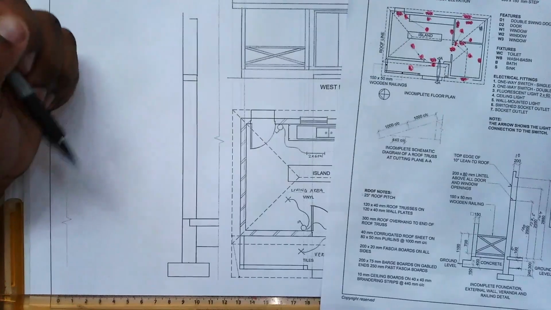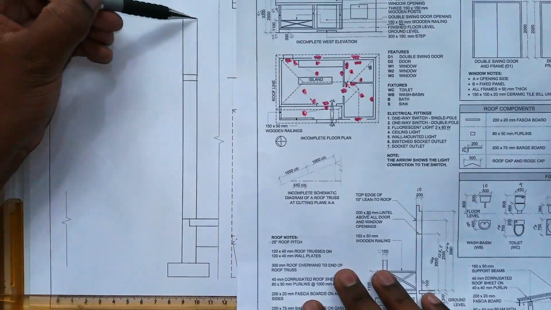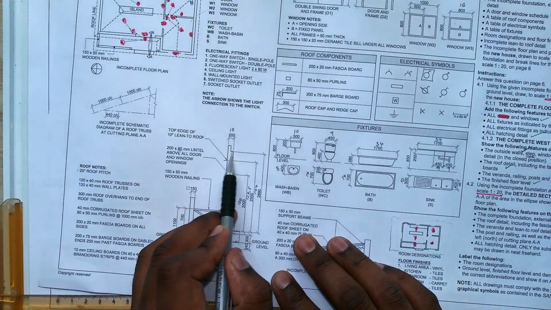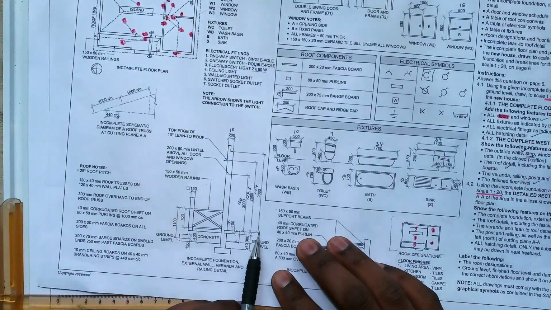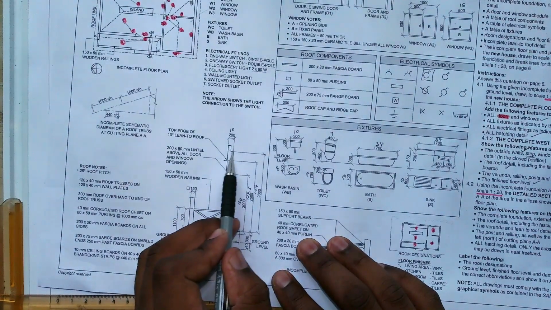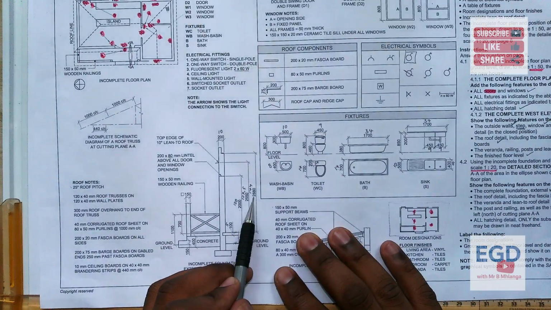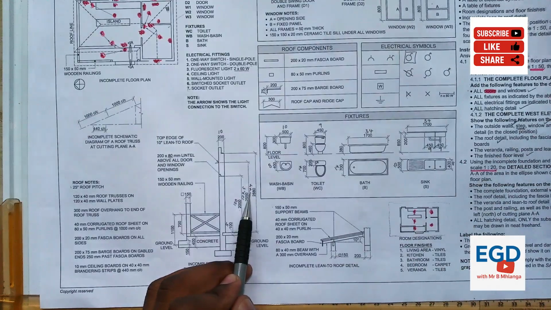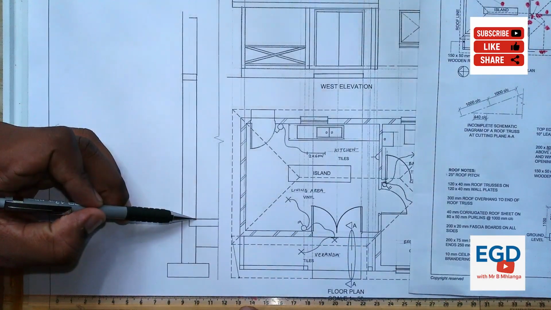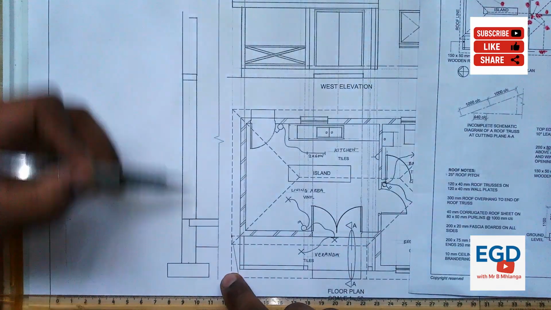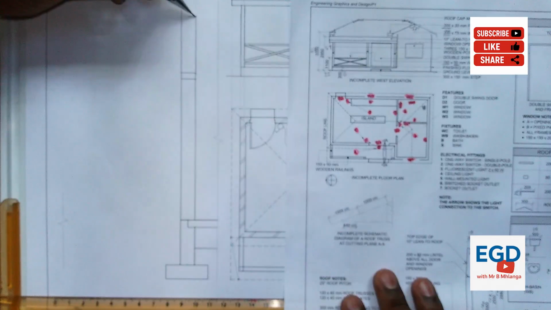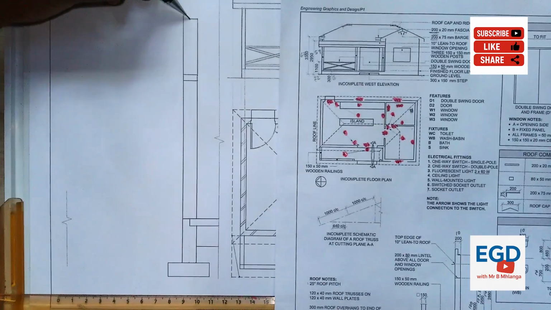And then this line is where the wall plate will rest. From the finished floor level to that section there, it's 2880. When I divide this by 20 I get 144. So I measured 144 from the finished floor level going up to there. All right, so now I want to start drawing the roof. If I have that line, that means I can start drawing in the roof.